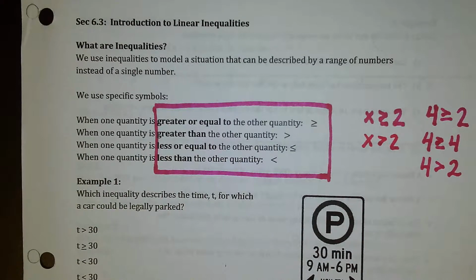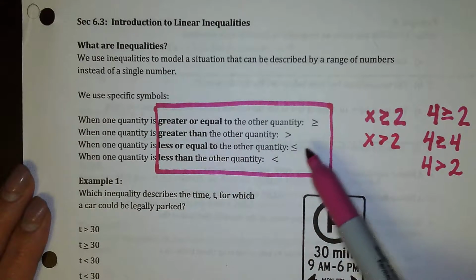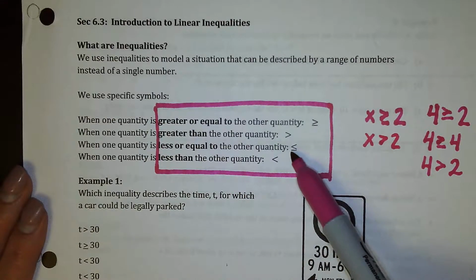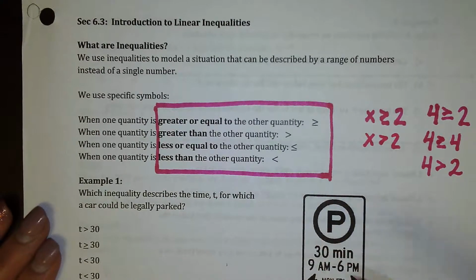It would have to be 2.1, or 3, or 4. Anything bigger than 2, okay? And then for less than, we read it so that the point is facing the left, so it's the opposite way.